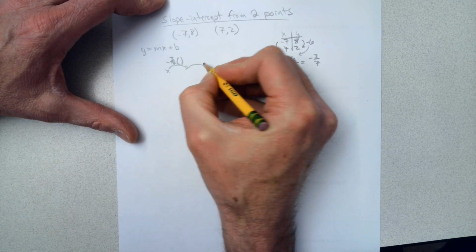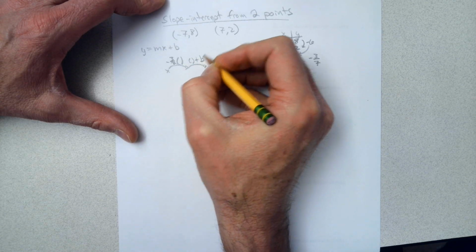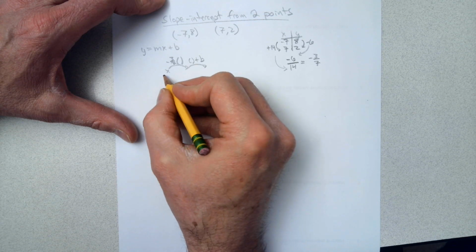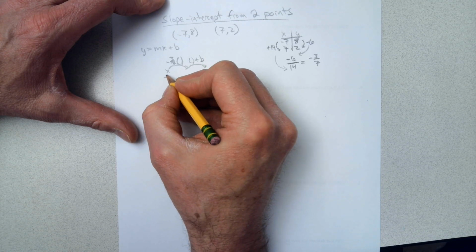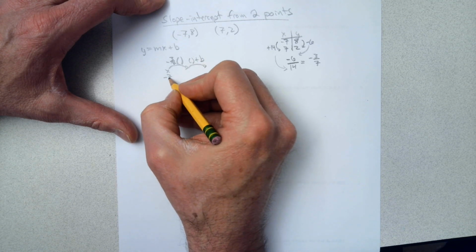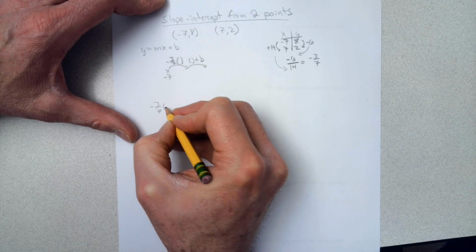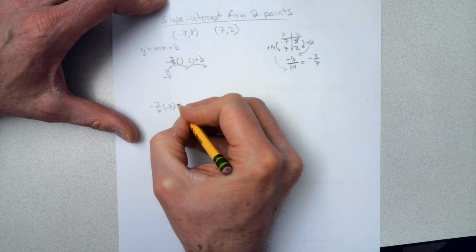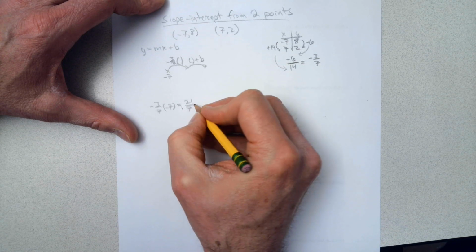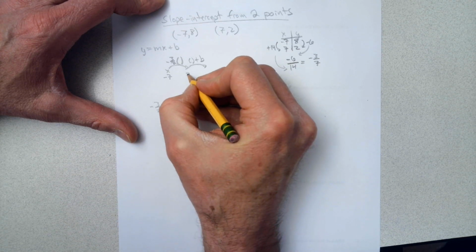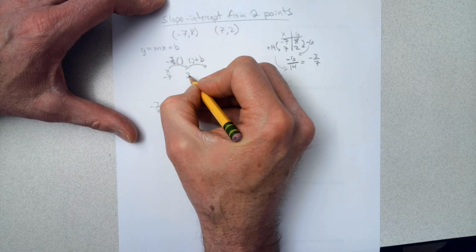And then we're going to be adding something on there. We're going to do a plus b. And with some of the x's that we have, for example, I'll go ahead and start with the -7. If we do -7 times -3/7, negative times negative will be a positive. 3 times 7 is 21 over 7, which gives us a 3. So -7 times -3/7 gives us a 3.